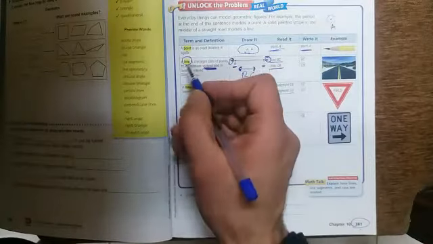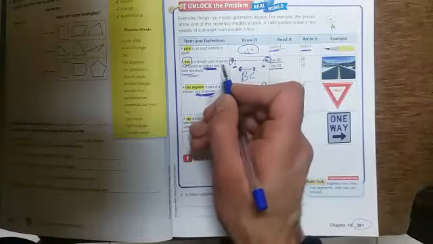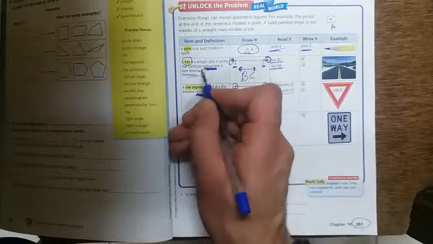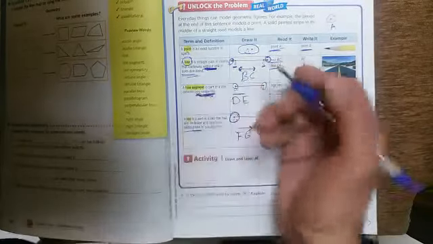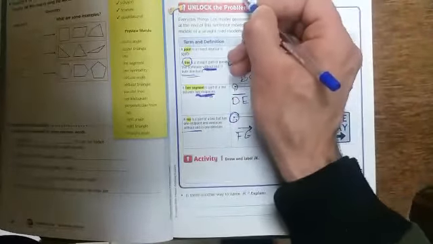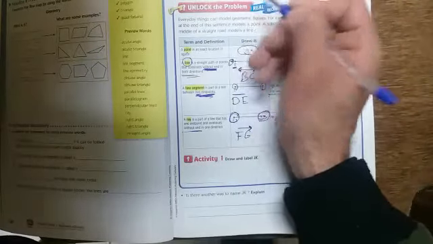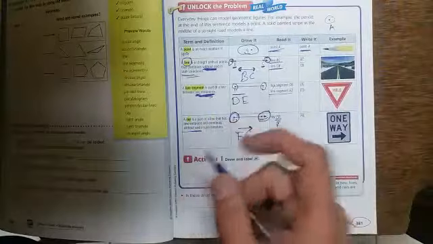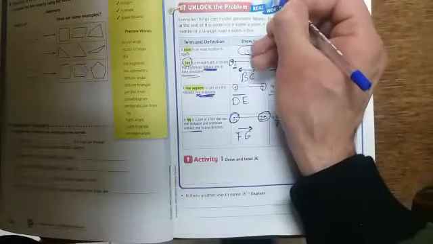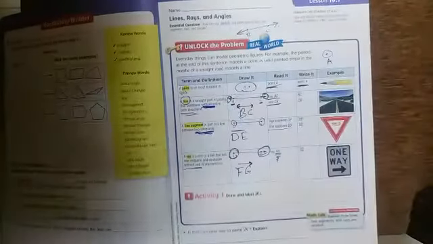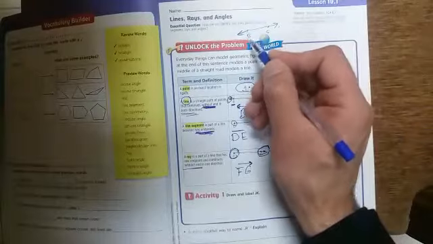Line, let's go to line. Line is a straight path of points that continues without end in both directions. Teacher, if I see this arrow at the end of the line, that means without end. If I name it B, C, I'm going to read it line BC or CB.